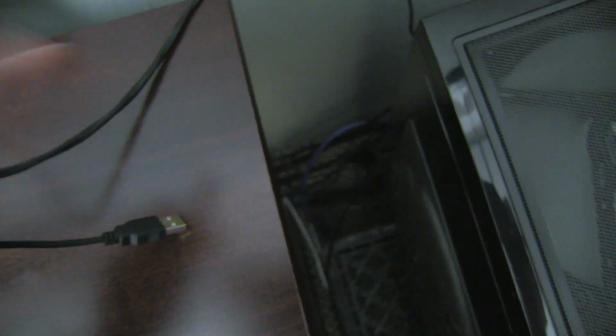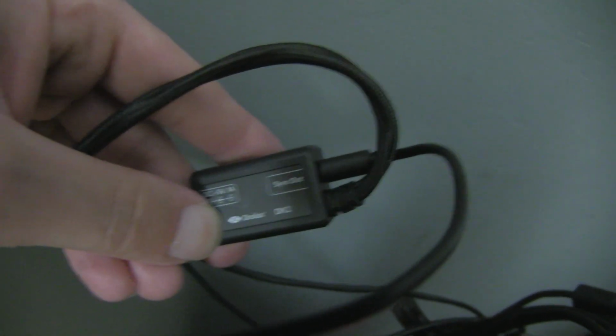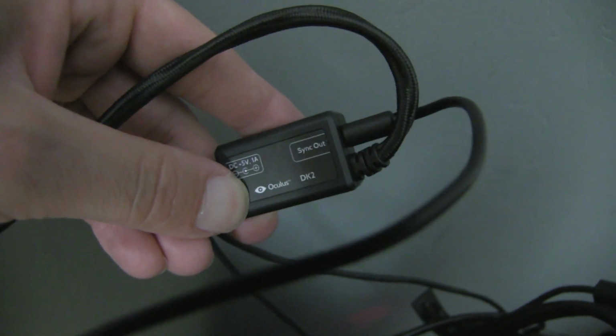So now on the other end we have these two sides, USB and this little jack here, and we are going to follow the USB. We want to look for this one right here and plug it into this box that we just plugged into the back of the computer, and we want to look for the end. There it is, and plug it into that hole. There, I plugged it in. You want to make sure that's plugged into the one called sync out.